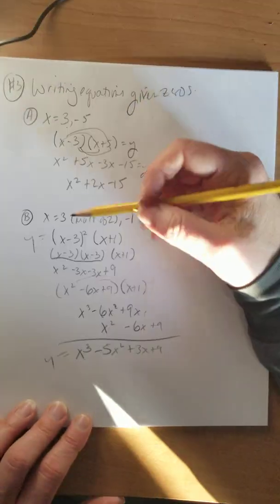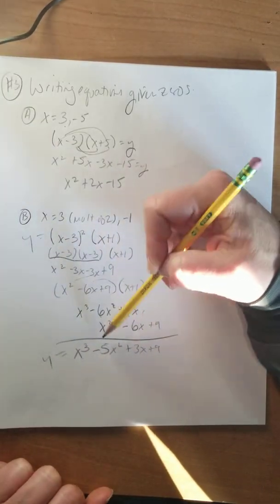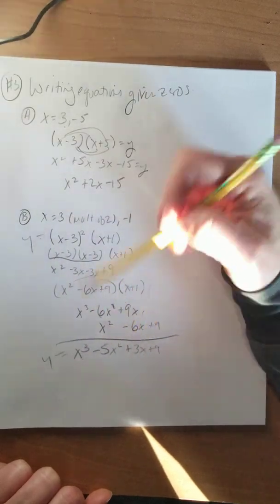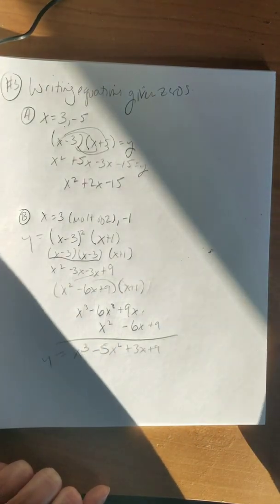That equals y. So I could always graph this too. Sorry, I'm trying to keep it so there's not too much glare because the sun is in and out. So if I wanted to put this in my calculator and make sure that I had zeros at 3 and negative 1, I should be good to go.